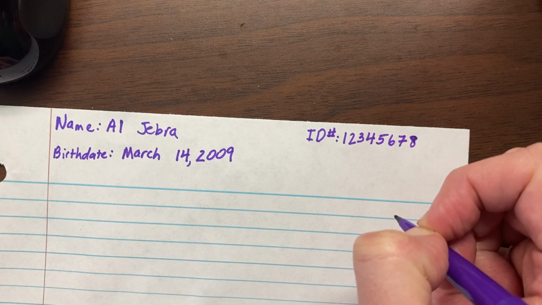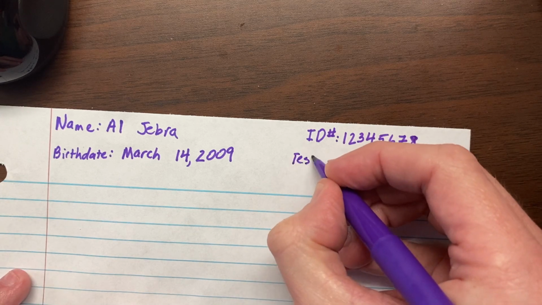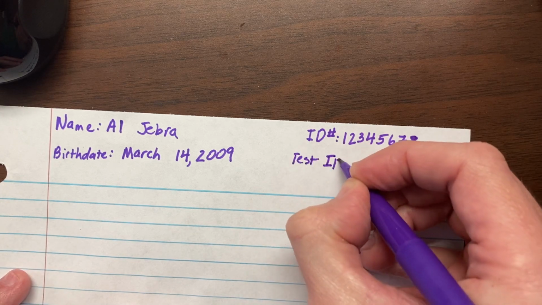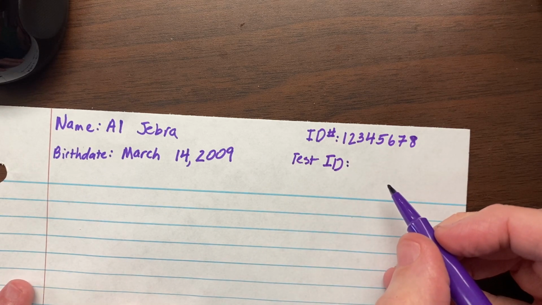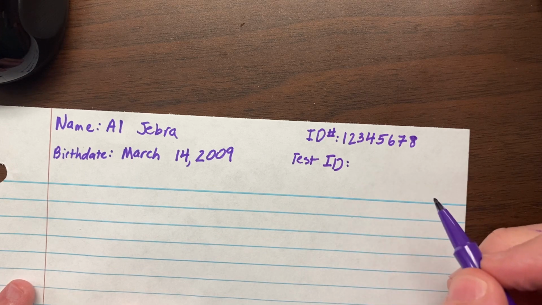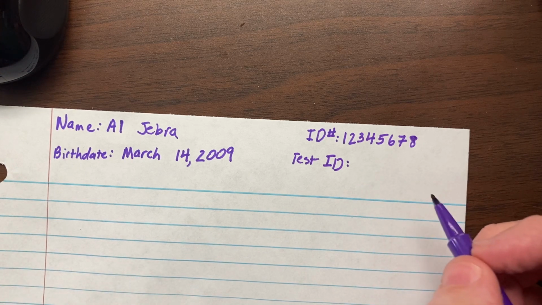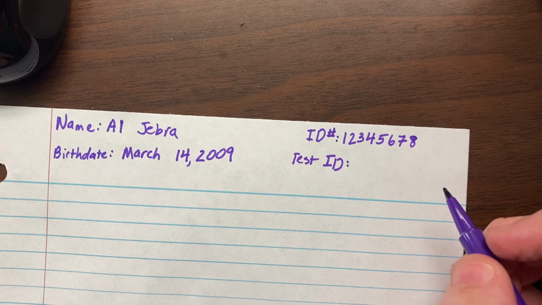Also, something that's very, very important is the test ID. Everyone needs to write the exact same test ID, so please make sure you're writing exactly what I'm about to write, because you have to put this in to the DMAC system before you can put your answers.